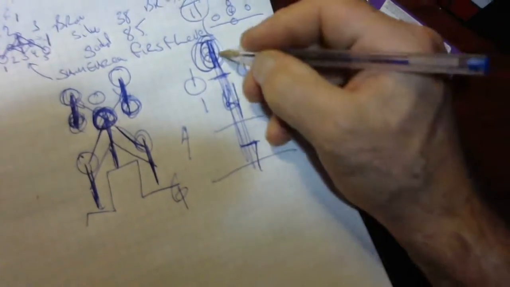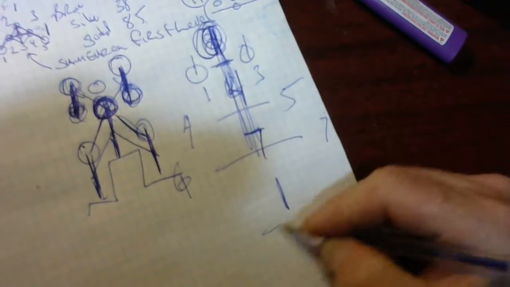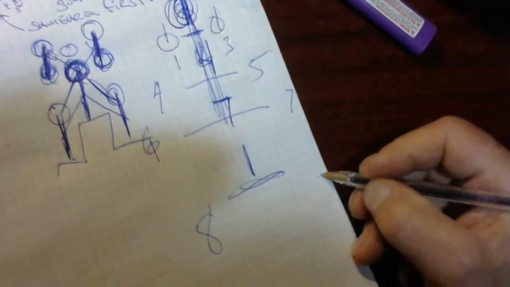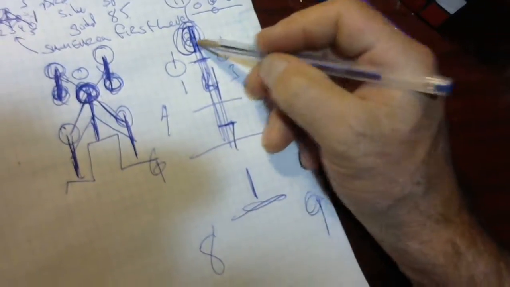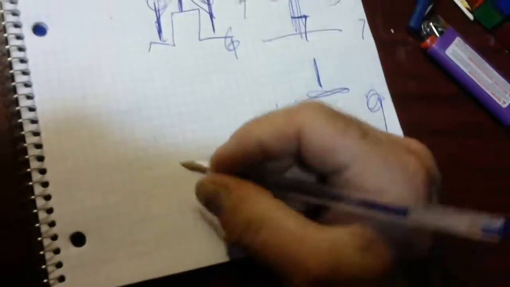Okay. 1, 2, 3. 1, 2, 3. 1 on the 7th level and back to the first level. 8 and 9. First level, back to the first level, 8 and 9. Do you get it? We're going to show you again.